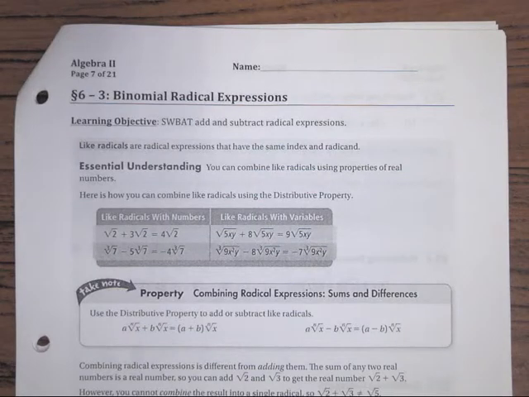Okay, so today what we're going to be doing is adding and subtracting radical expressions, and I will tell you, I do not think this is too difficult because here's the reality of adding and subtracting radical expressions. It works just like adding and subtracting like terms. You can only add and subtract radicals that are the same.